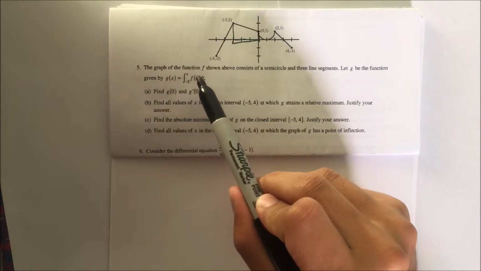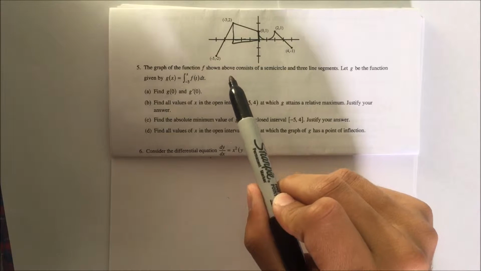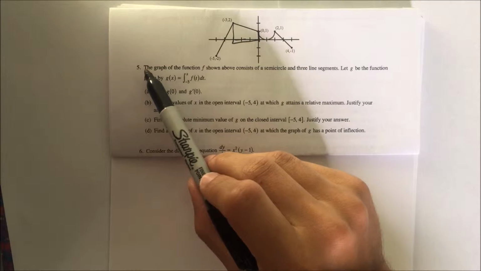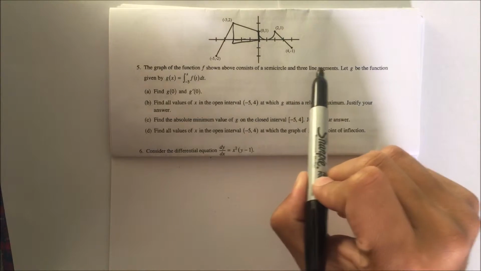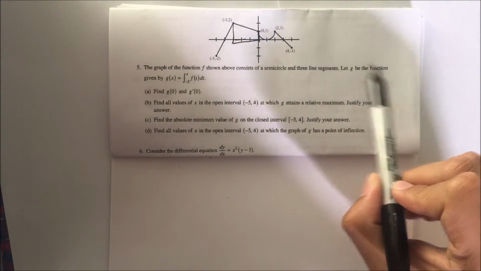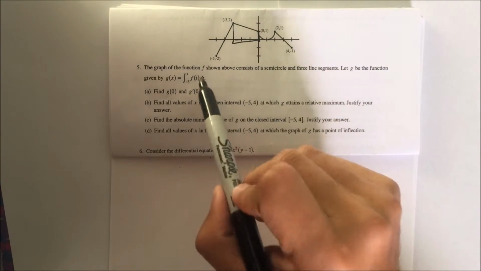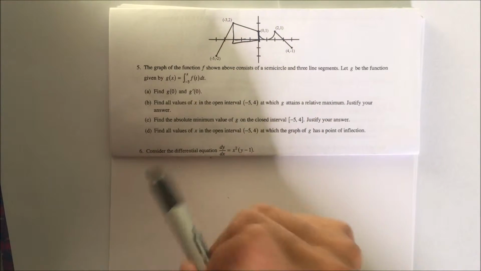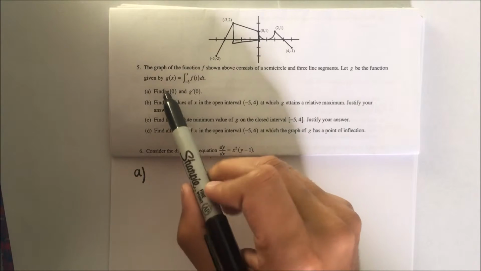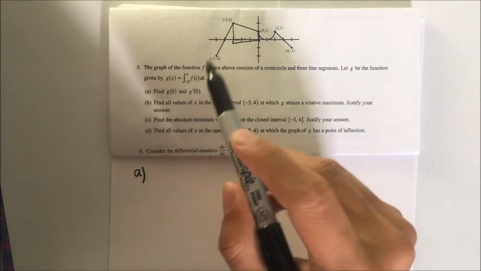So this is the 2004 AP Calculus AB FRQ question 5. It's asking: the graph of the function f shown above consists of a semicircle and 3 line segments. Let g be the function given by g of x equals the integral from x to -3 of f of t dt. So part A is asking to find g of 0 and g prime of 0.